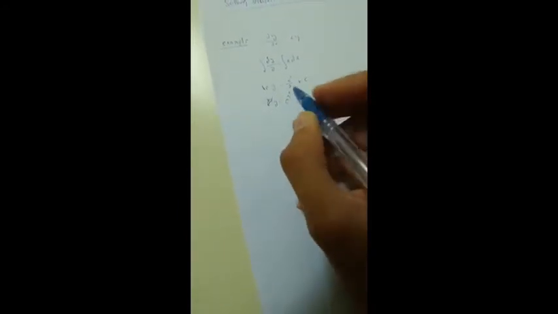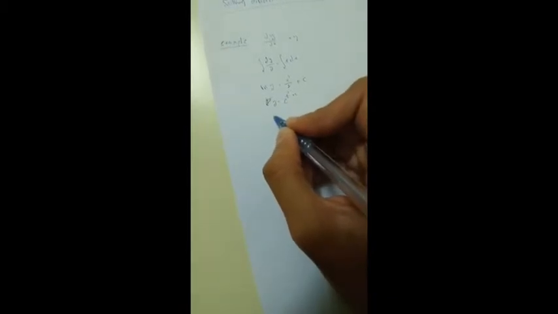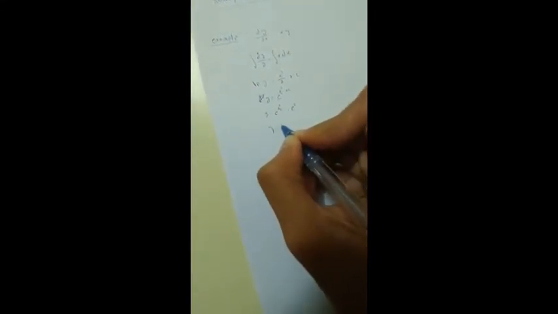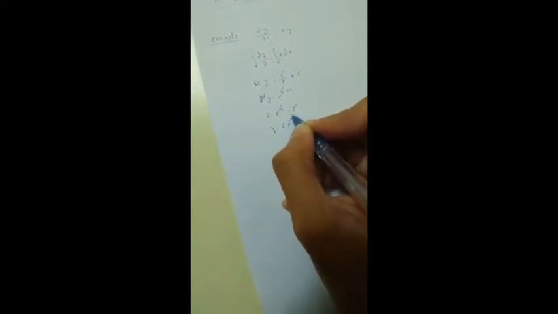Since we know that c is a constant, we can just write it like this: y is equal to e to the power of x squared divided by 2 times e to the power of c. So y is equal to c times e to the power of x squared divided by 2. And this is how we solve differential equations by steps.